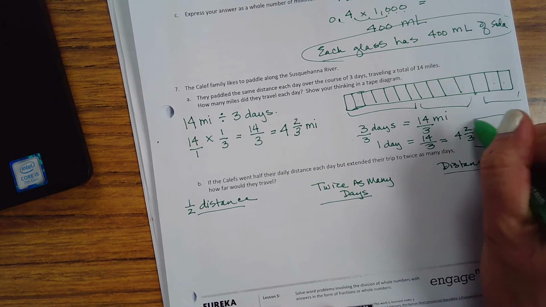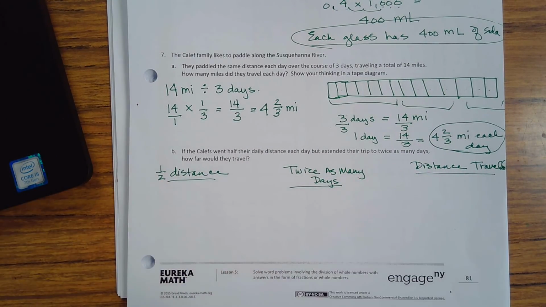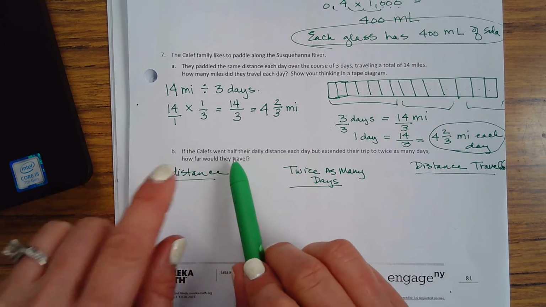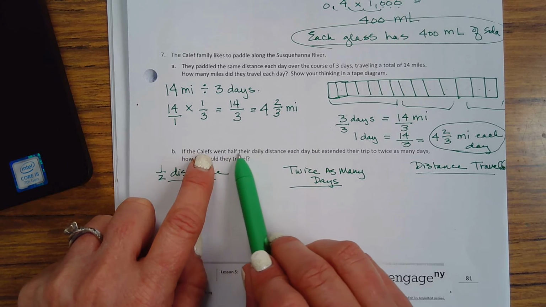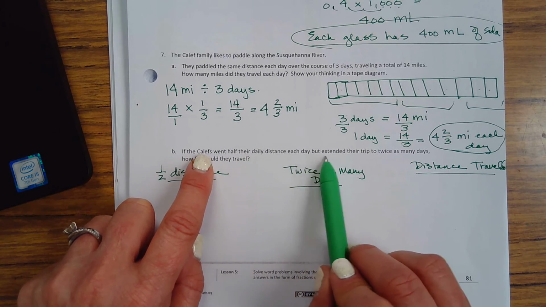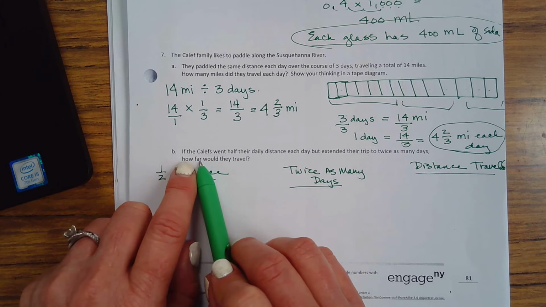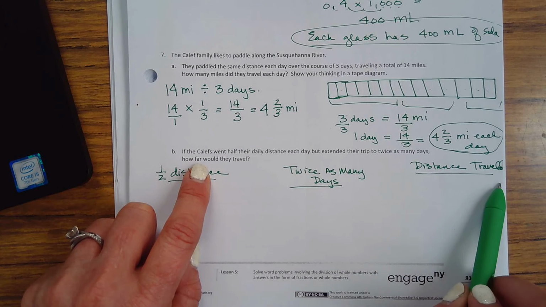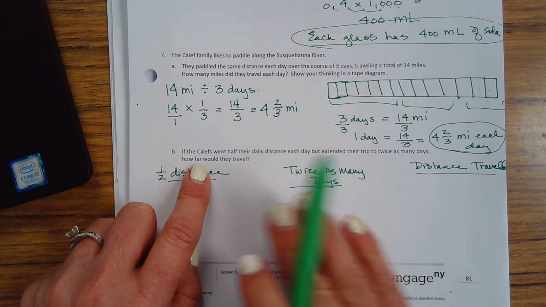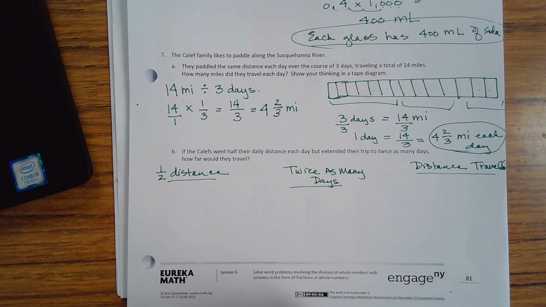Now, this final problem has 3 steps to it. If the Calas went half their daily distance each day, but extended their trip to twice as many days, how far would they actually go? How far would they travel? Because now they're extending their trip by twice as many days.